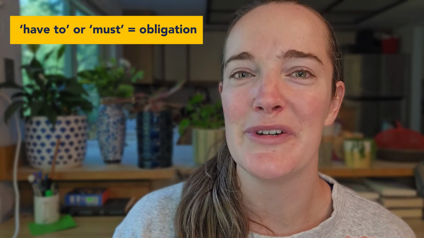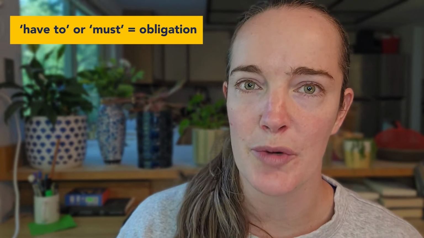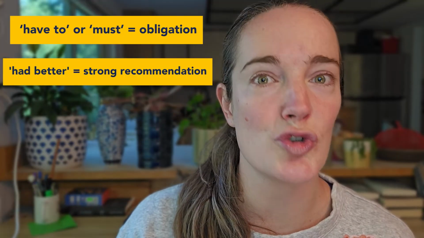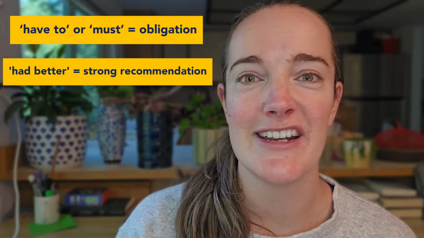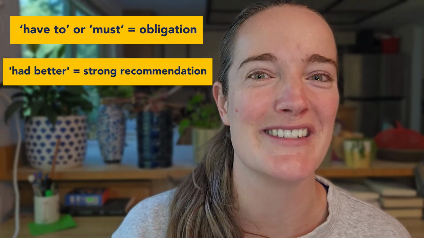Mistake number 3. Had better is for recommendations, not rules. So if you're going to another country, we wouldn't say, you had better show your passport because it's a rule. We'd say, you have to show your passport or you must show your passport. And had better is for advice, but it's strong advice. The implication is that there would be negative consequences to not doing as we suggest.